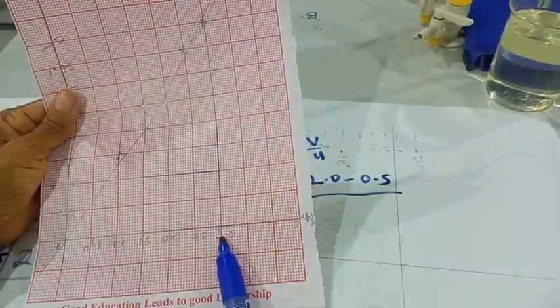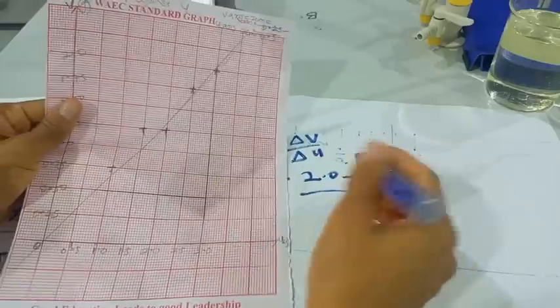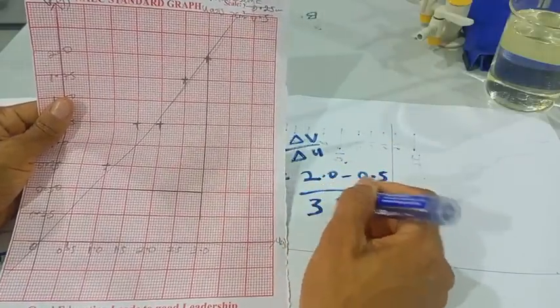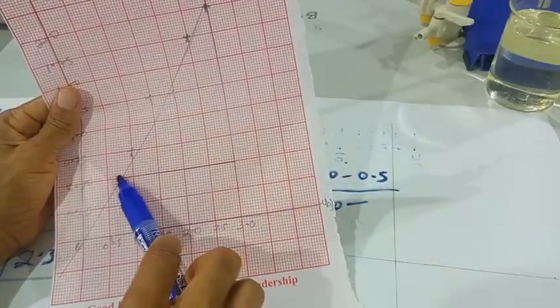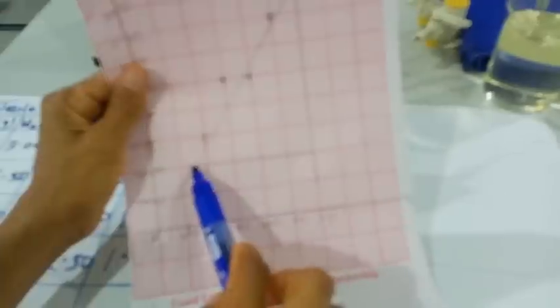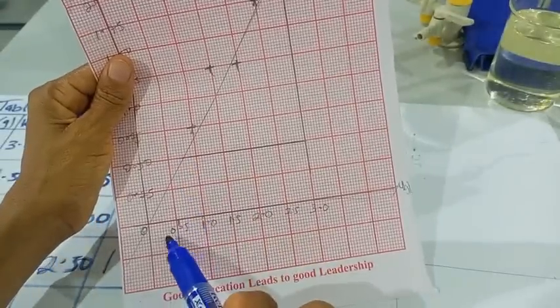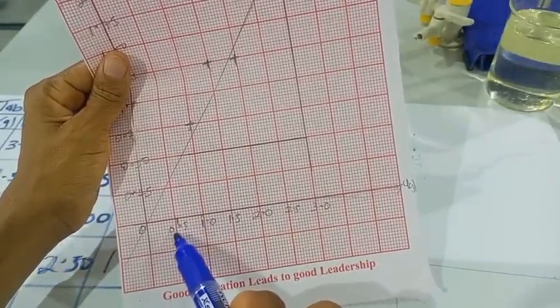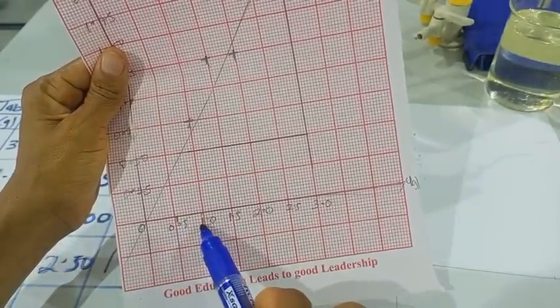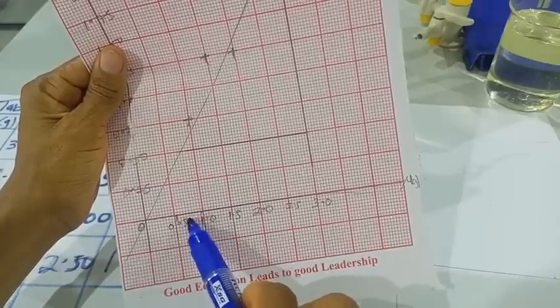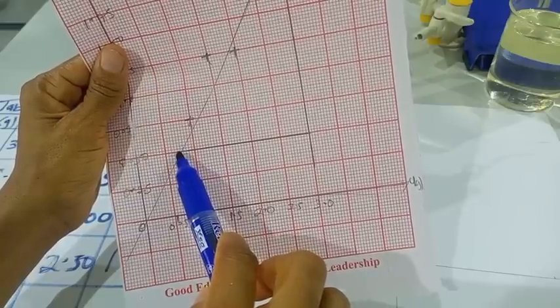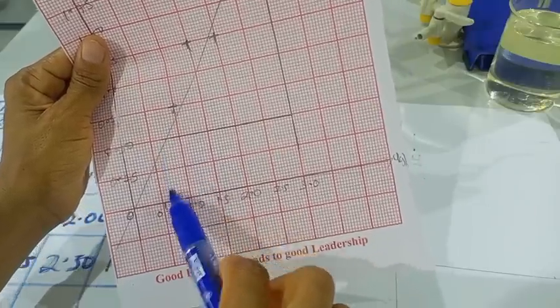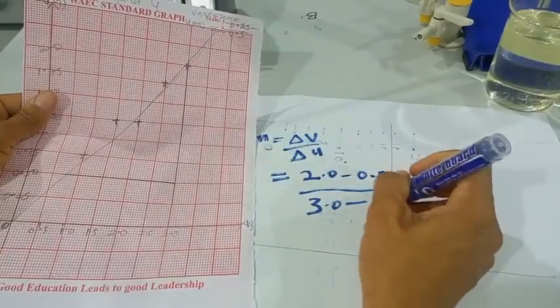U as is here is 3.0 minus, look at this, remember we picked this point, so it's at the center. This is 0.5, 1.0, so let's call this 0.75.